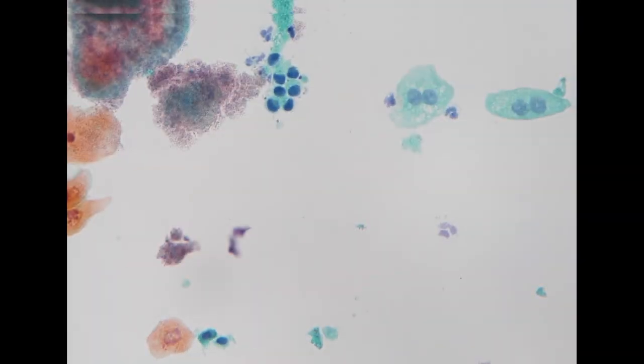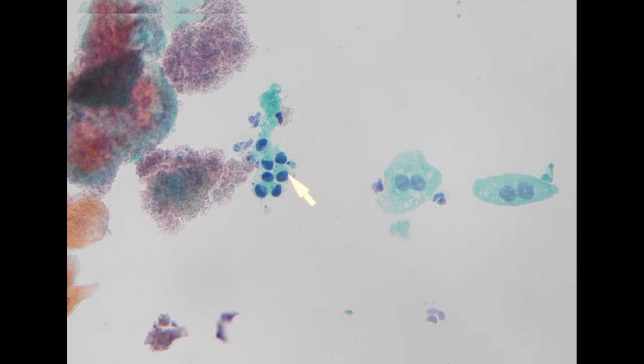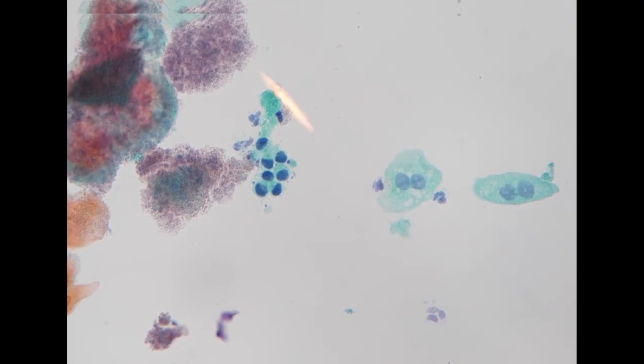So throughout the entire smear, there were a few clusters of cells showing this type of feature, but relatively not well preserved. So this is a degenerated cluster. The nucleus is quite small, which means that it has been degenerated, with shrinkage of the nucleus. However, you can appreciate the hyperchromasia is also a little bit abnormal.